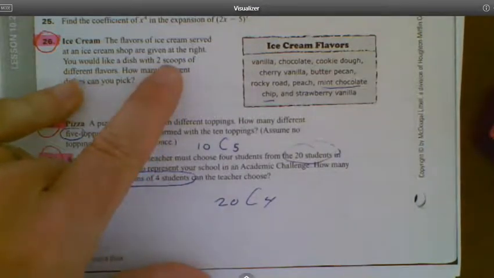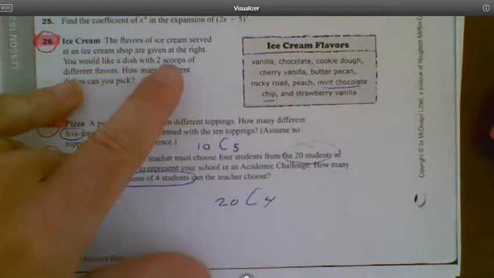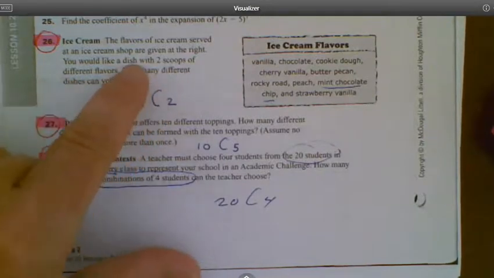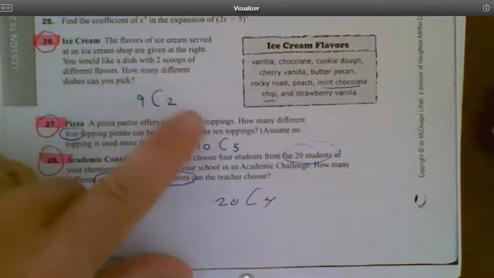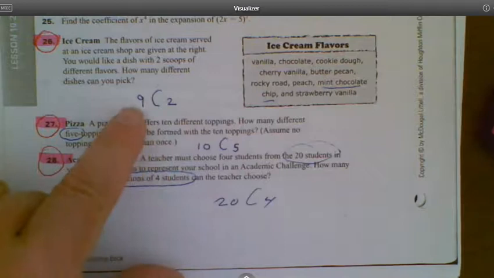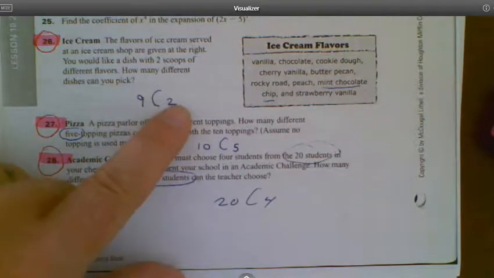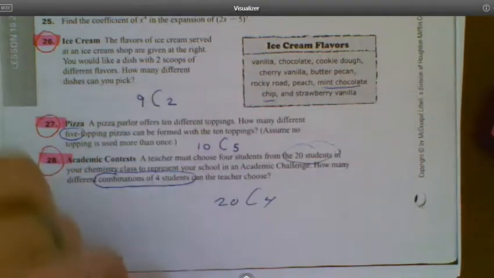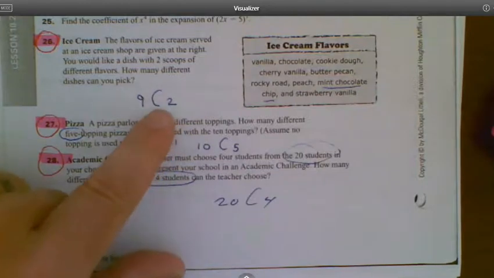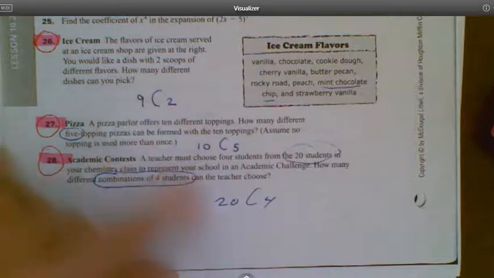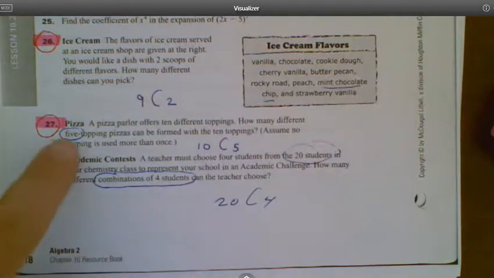There's no order to that. It doesn't matter which one is first or second. This is just a bowl, and they're both going in the bowl, right? So there's no order to this. I simply want a group of 2. So of the 9 total flavors, I just want a group of 2 for my ice cream bowl, and that's it. So I know it's a combination because there's no order to it. And so that's our setup, and the rest would be calculator. So nice and simple.